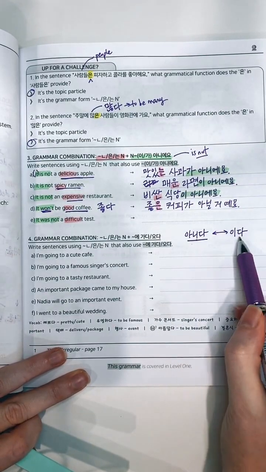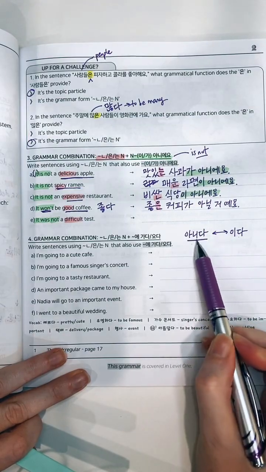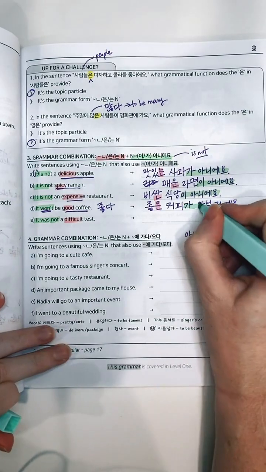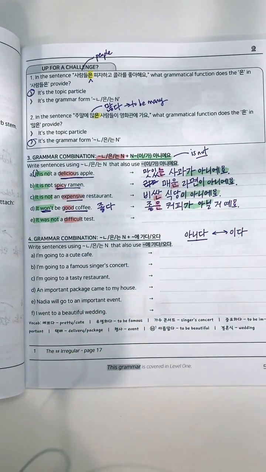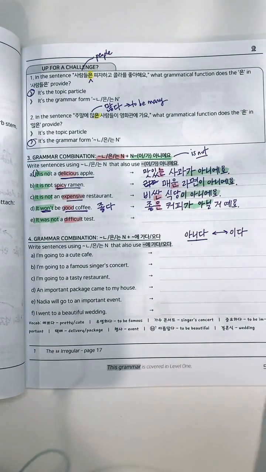This means to not be, this means to be. So really what we're doing is we're conjugating this 아니다 verb into the future tense, which becomes 아닐 거예요.